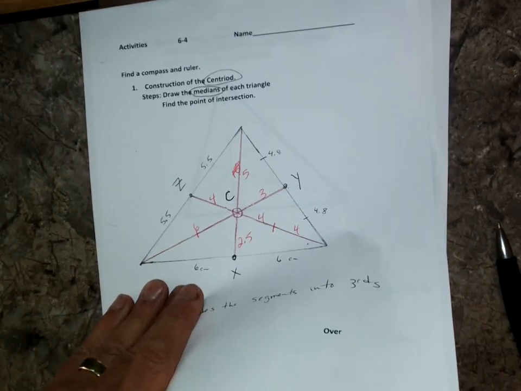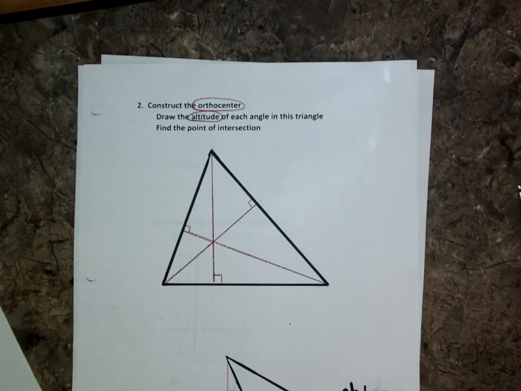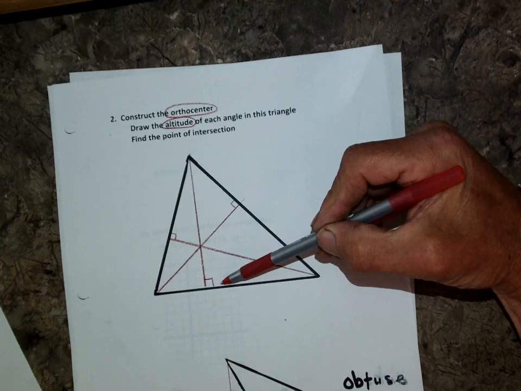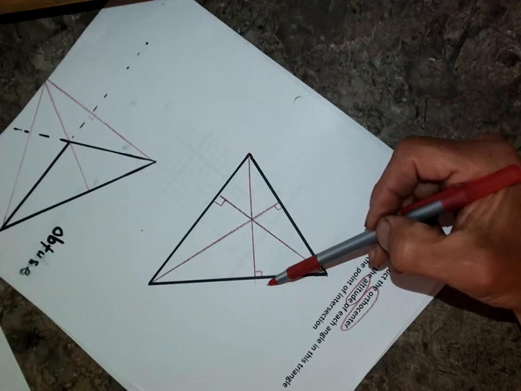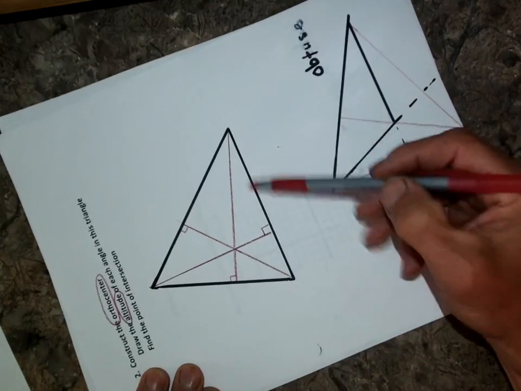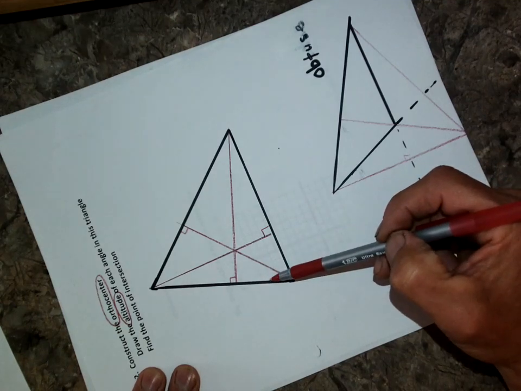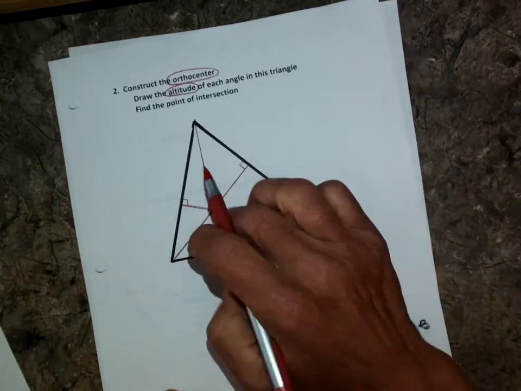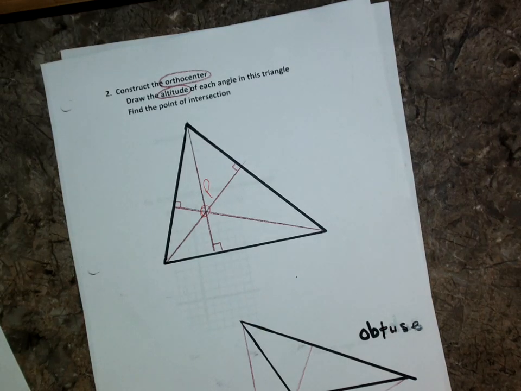Now, the other one we're going to talk about, besides the centroid, is this thing called the orthocenter. That's the altitudes. I did a little drawing for you again. The altitudes go from the angle straight down, 90 degrees. Turn it that way. From the angle straight down 90. It does not cut it in half at all. This is not a perpendicular bisector, but it goes from the angle. Then they all intersect in a thing called the orthocenter. That's the point right there. Call it P, the orthocenter. Now there's nothing really special about the orthocenter, so that's okay.